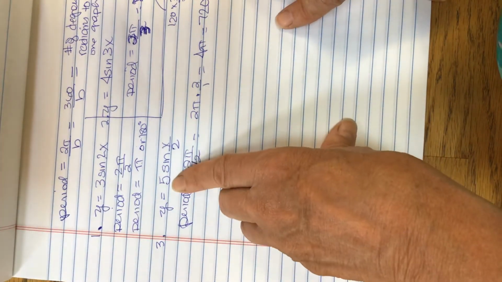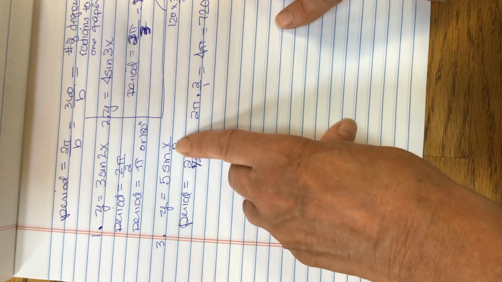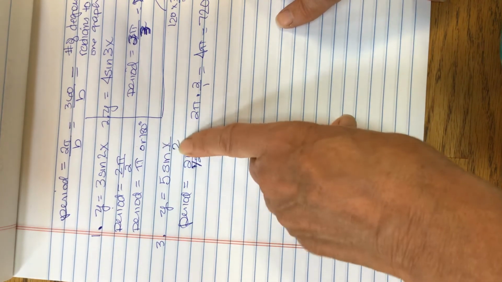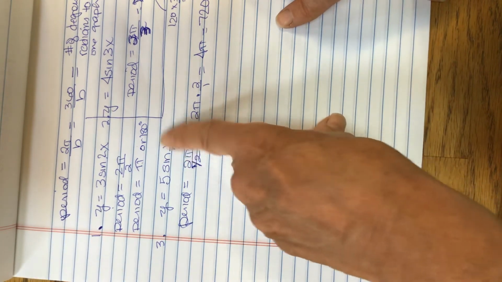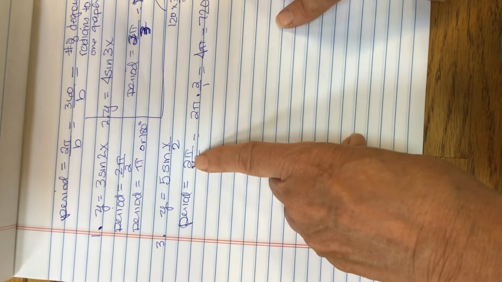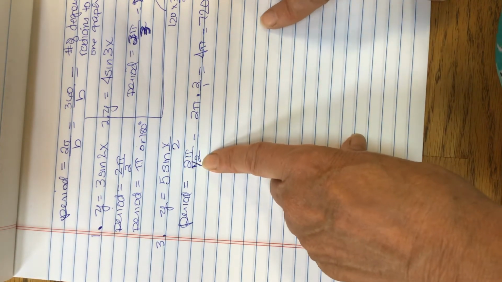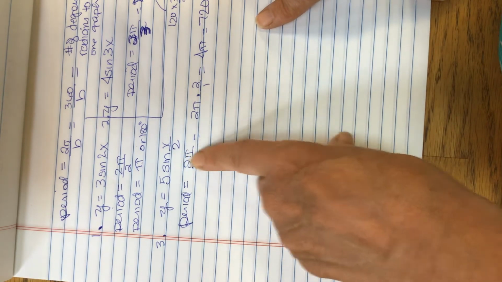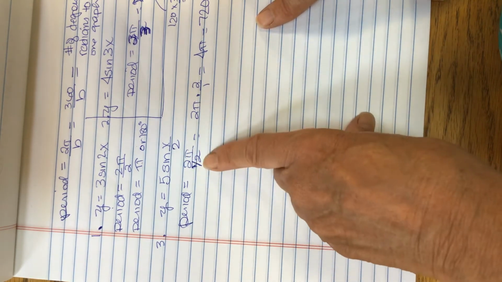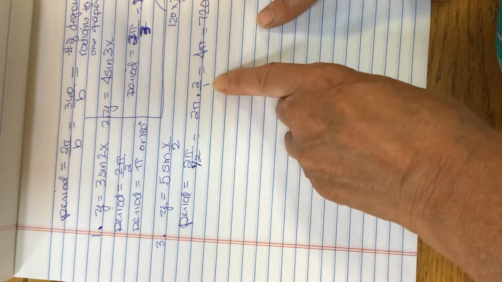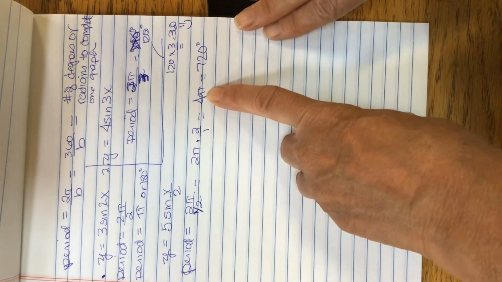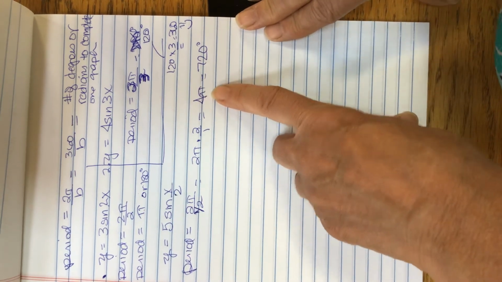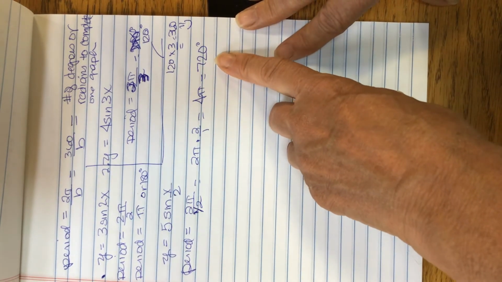And then finally, I did 5 sine x over 2. Now, sometimes it says x over 2, sometimes it says 1/2 x. But this frequency is 1/2. So that's 2 pi over 1/2. You're dividing. So that's 2 pi divided by 1/2, which means you multiply by 2, which is 4 pi. Every pi is 180, so that's 720 degrees.